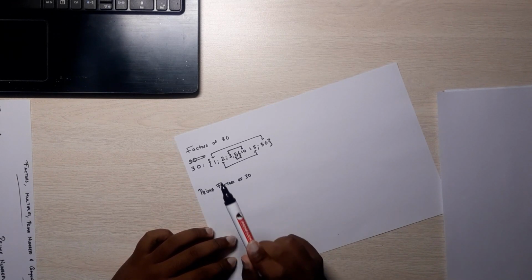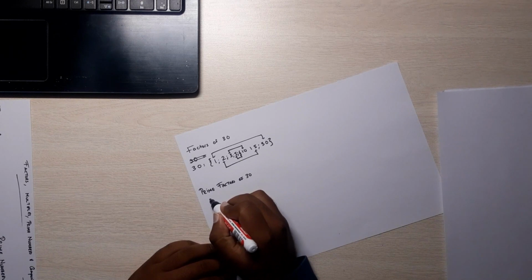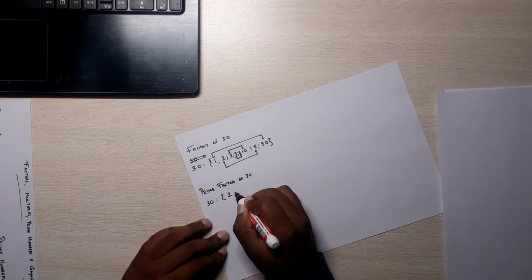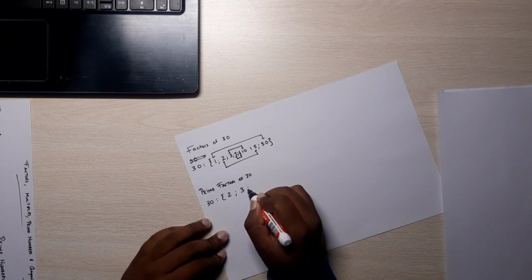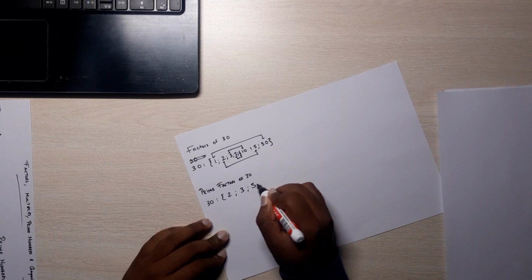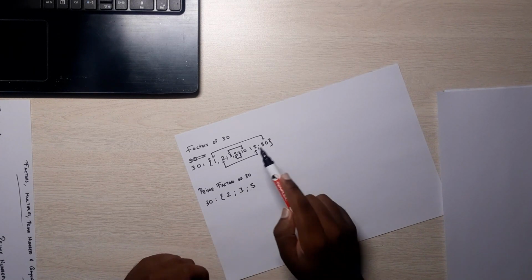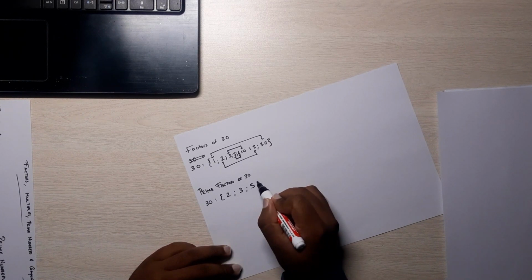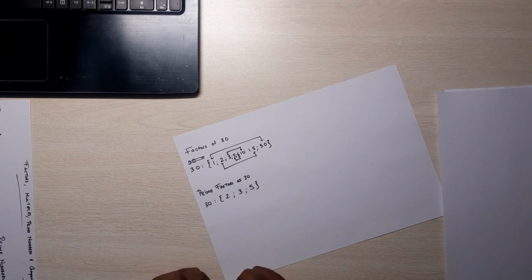Prime numbers are greater than 1, so it's not 1. So I'm going to have 2, I'm going to have 3, I'm going to have 5. 6 has more than 2 factors. 10 has more. 15 has more. And 30 has more. So it's 2, 3, and 5.